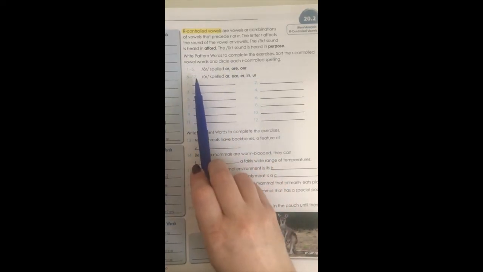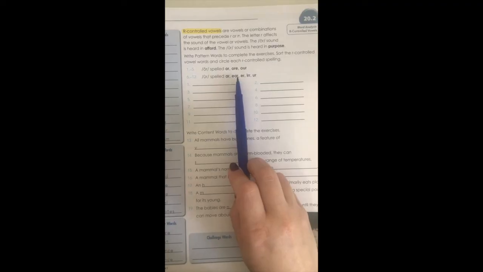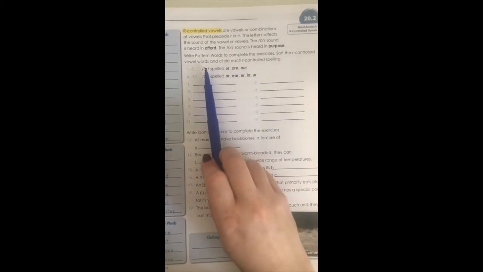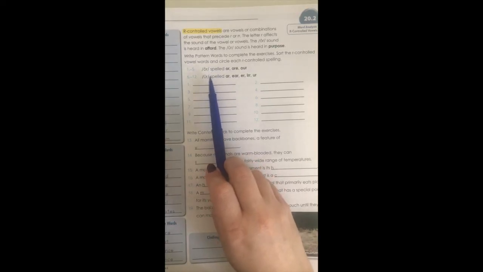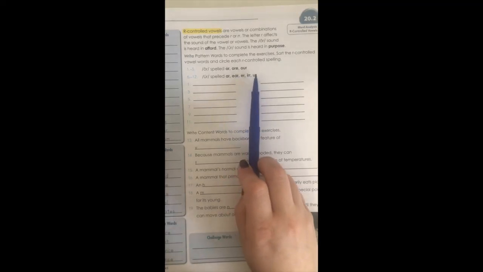And then for 6 through 12, you're going to write all of the words that have a combination of AR, EAR, ER, IRR, or UR. And it's just telling the difference between words that sound like OR and words that have an ER sound. But the spellings are right here, so just find those combinations within the words.